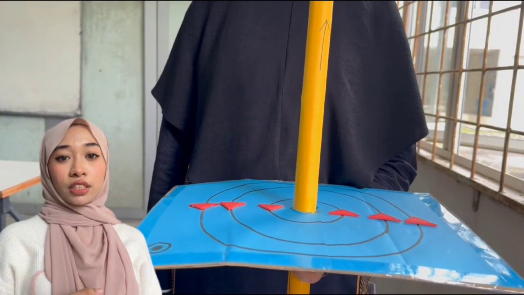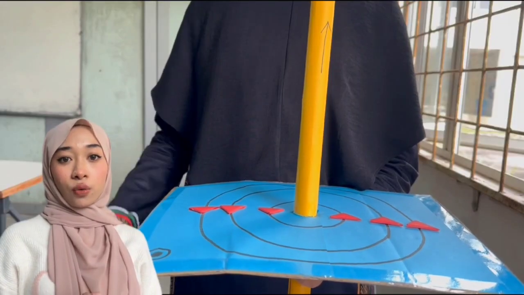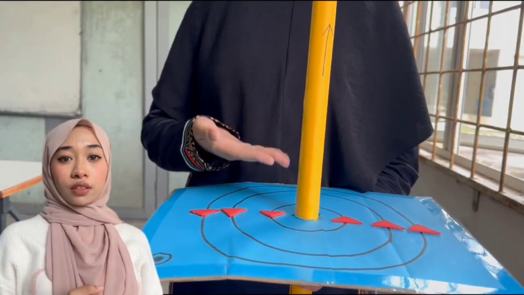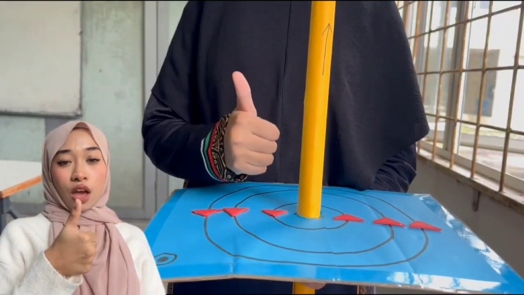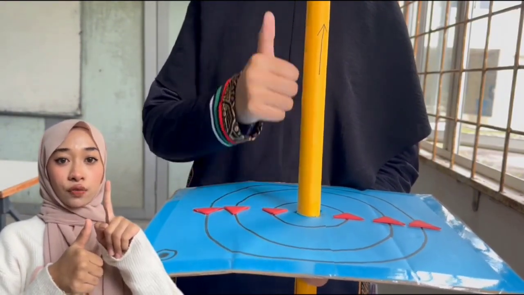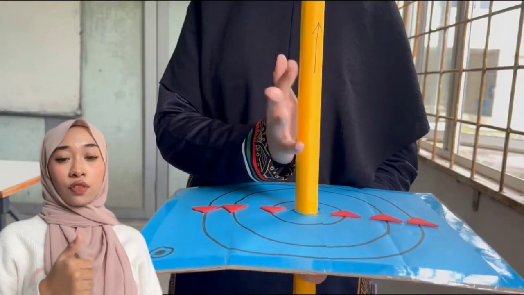The magnetic fields are in the shape of concentric circles centered on the wire and lying in the planes perpendicular to its length. The direction of the magnetic fields can be determined by using the right-hand grip rule. If you grasp the wire with your right hand, with your thumb pointing in the direction of the current flow, your fingers will curl in the direction of the magnetic field lines.